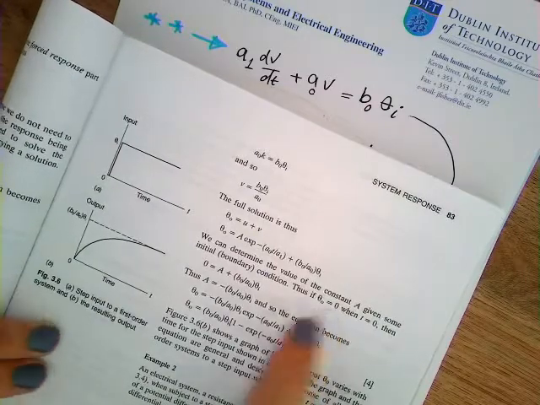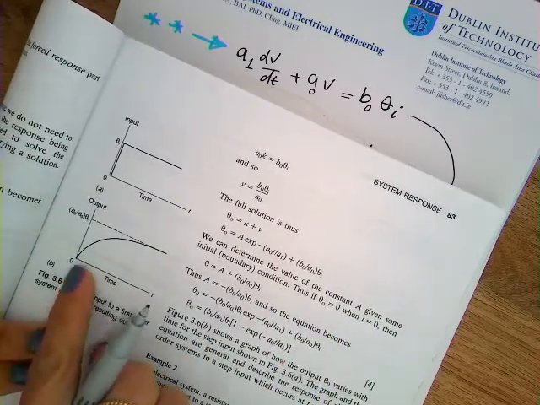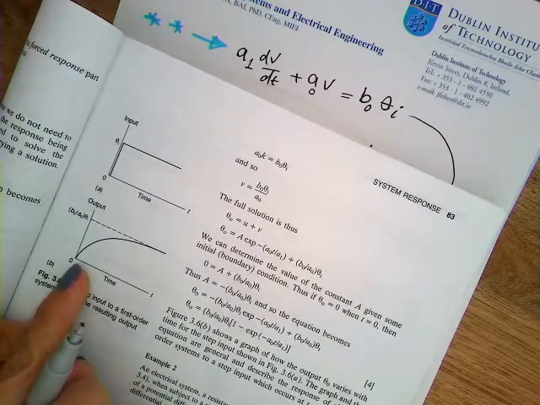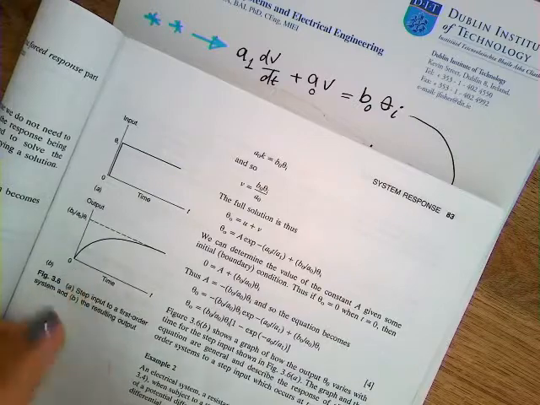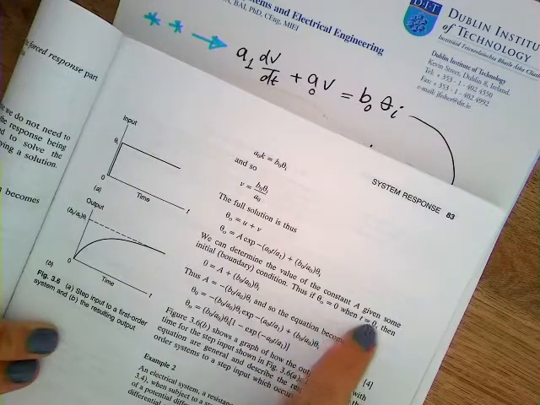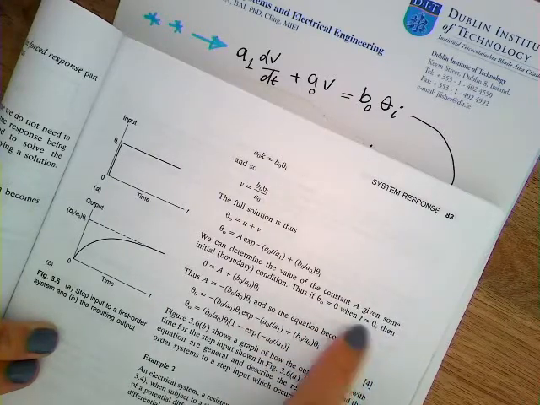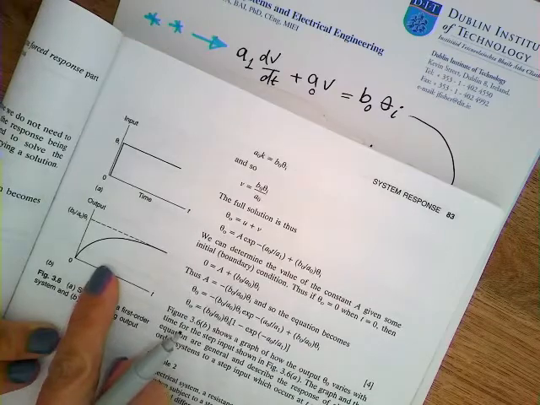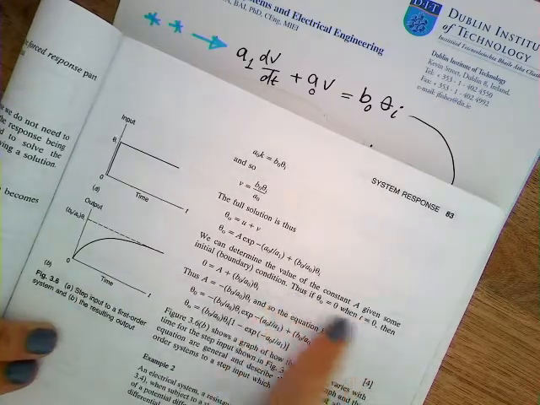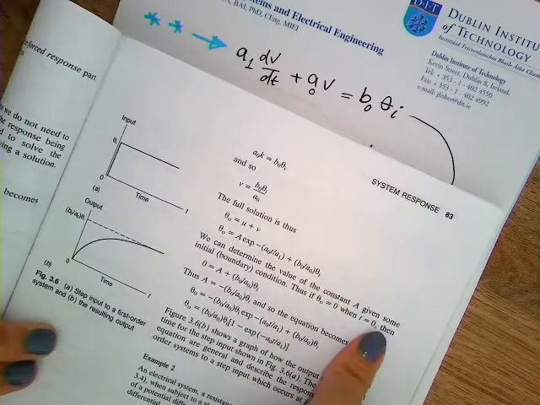So that means that at the beginning of the time, we have nothing. Theta O is our output. So that means that we have nothing at time of 0. That is reasonable for such a system, but in some examples, we might have different initial assumption.